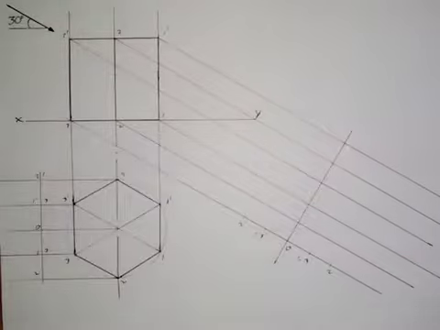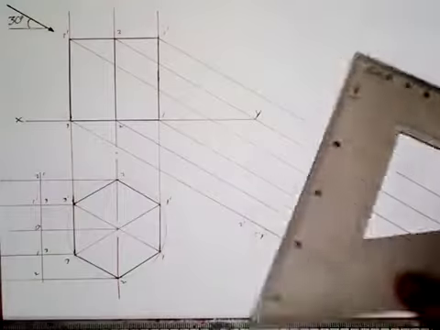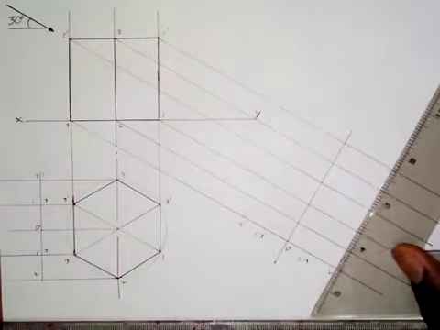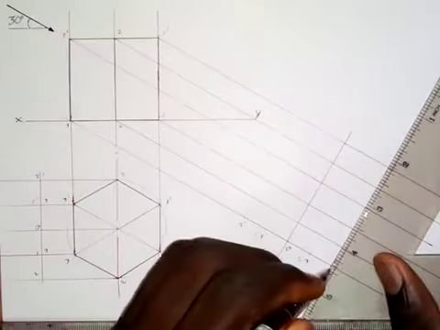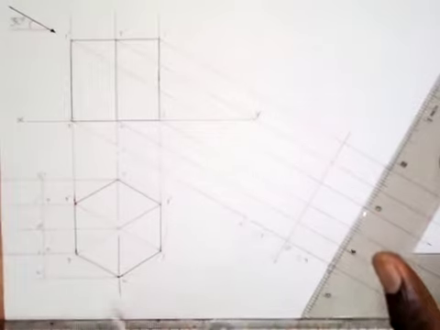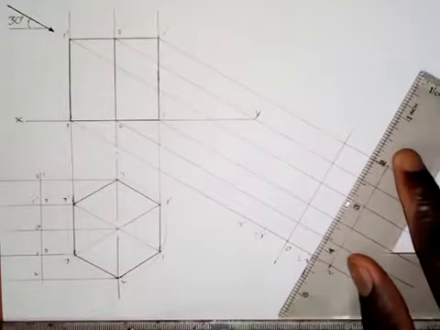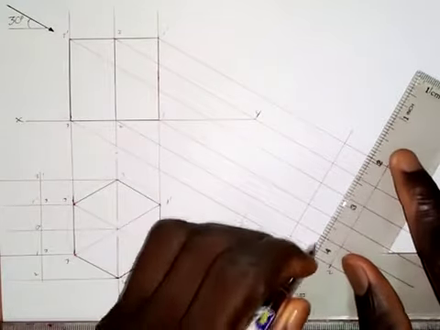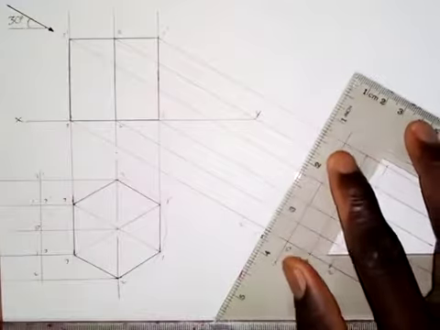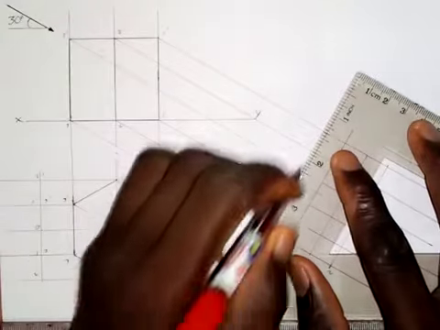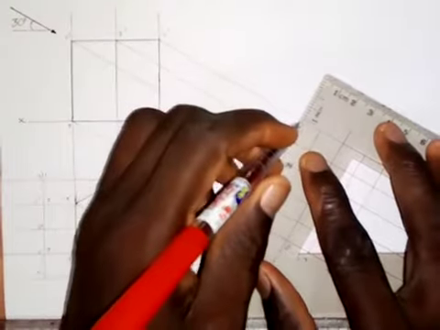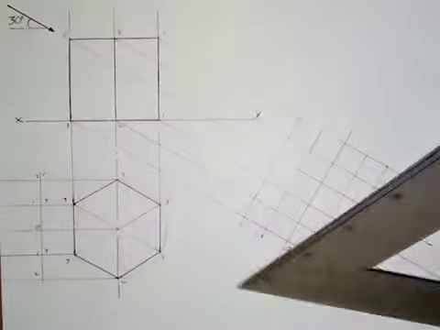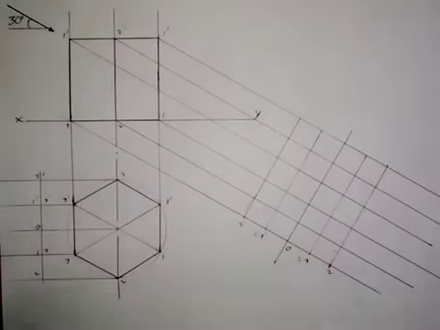Okay, so what I'm going to do now with my 60-degree set square is draw a line to the other side. I just transfer this to the other side like this. Also, I will transfer this to the other side. Also, I will transfer this to the other side. Then I will also transfer this to the other side like this. Alright, so having done that, the next thing I'm going to do is this.